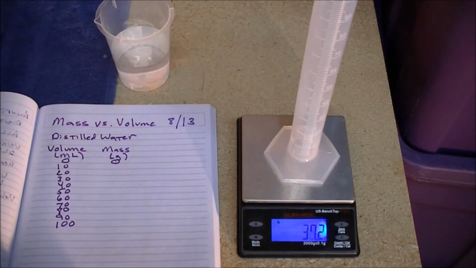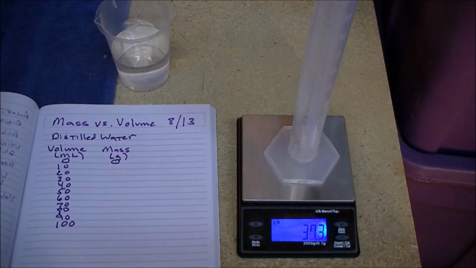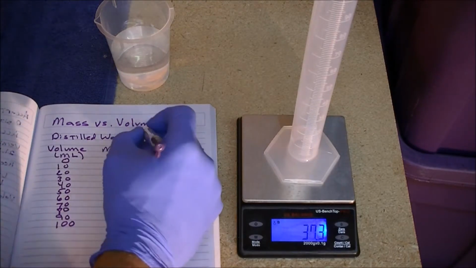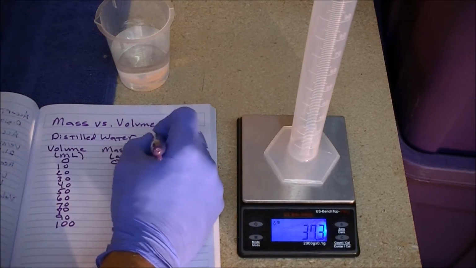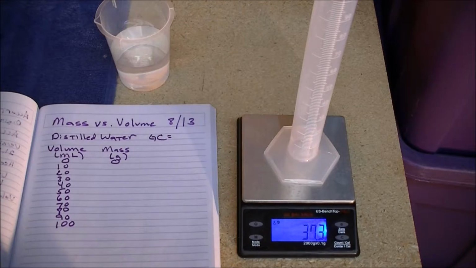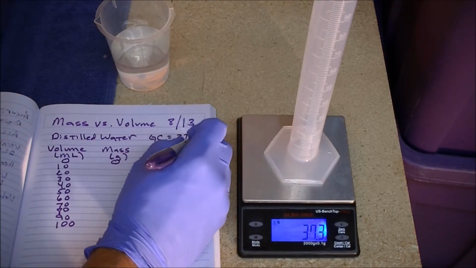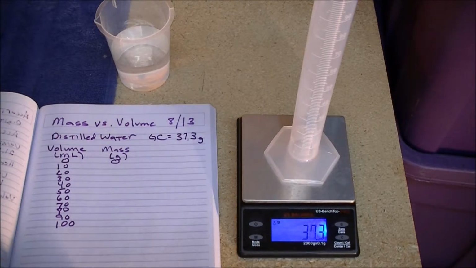But the first thing we want to do is measure the mass of the graduated cylinder without the water. So we measure the mass of the graduated cylinder without the water, and GC stands for graduated cylinder, and that's 37.3 grams, with grams as the units.